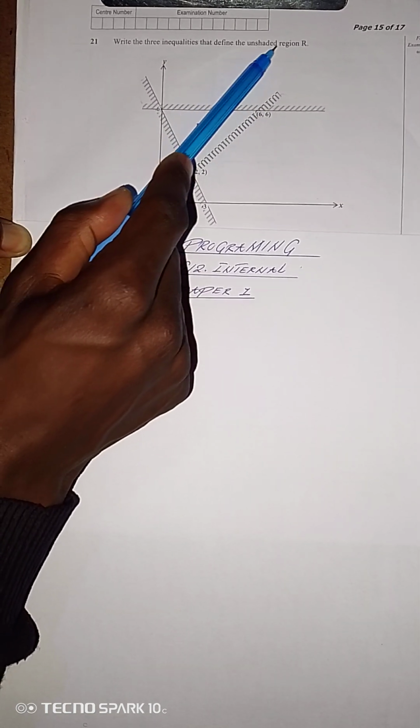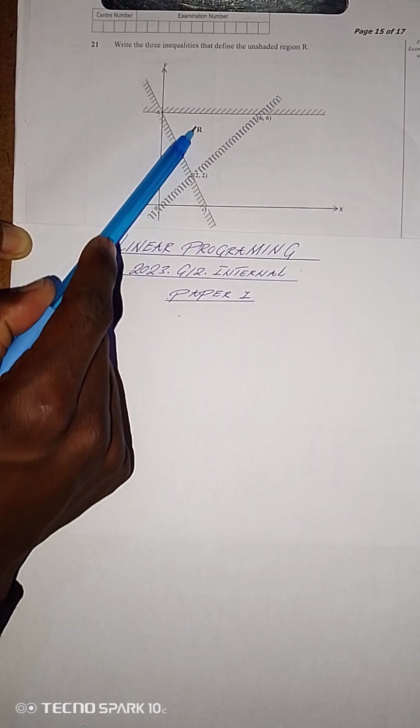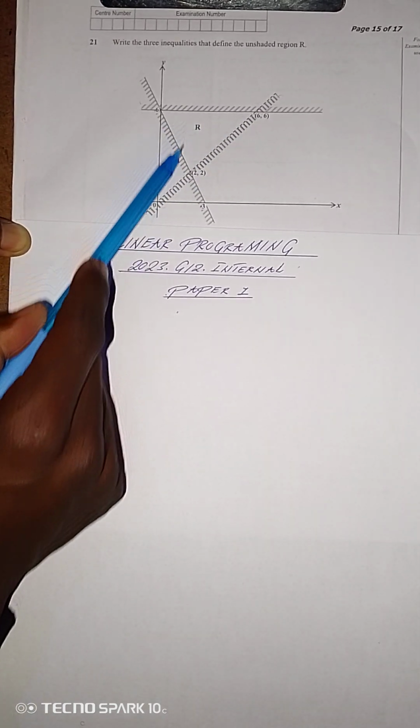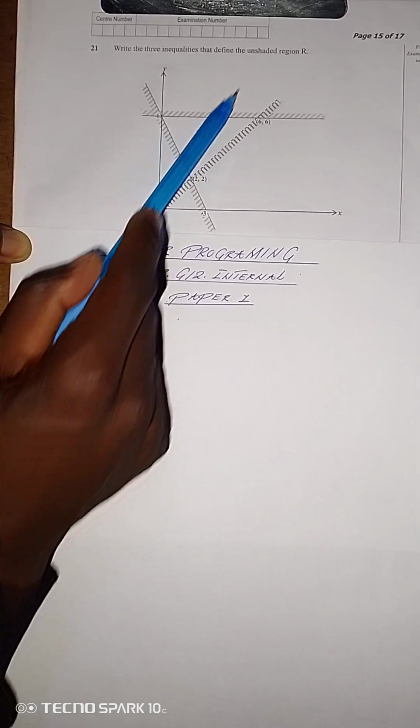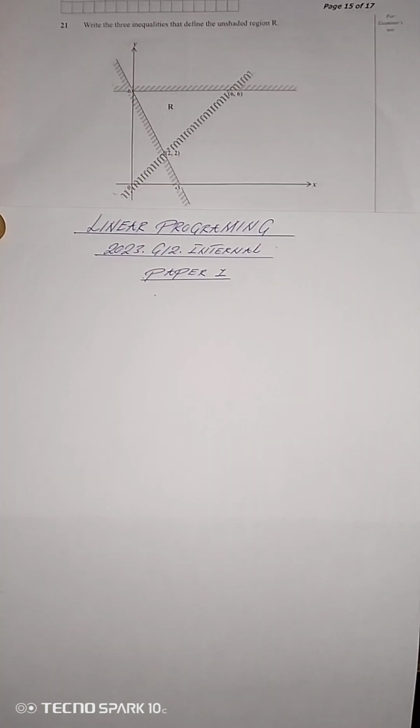Understand the meaning of this word: unshaded region. So check where R is. R is here. So they want this part which is not shaded. Since they have said unshaded, unshaded means not shaded. So they want the inequalities.